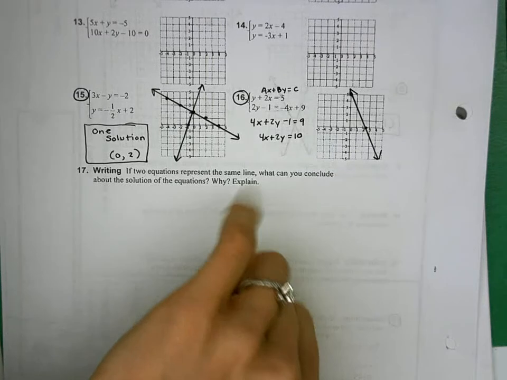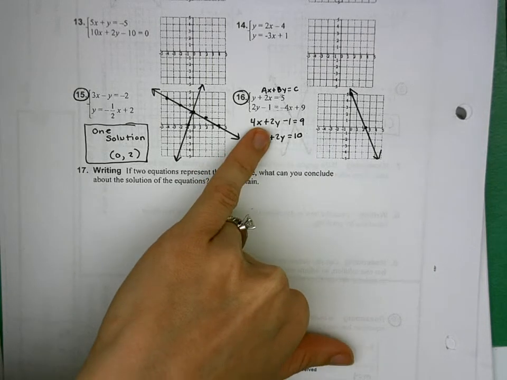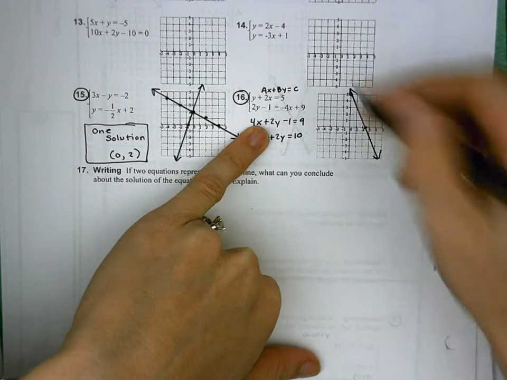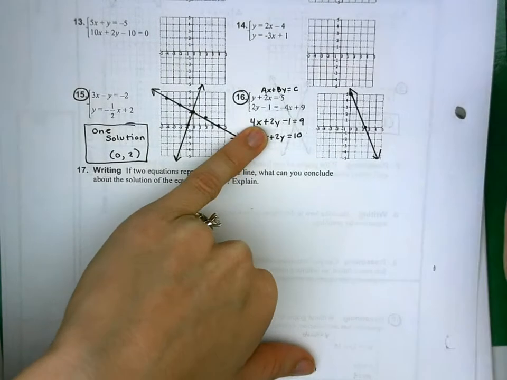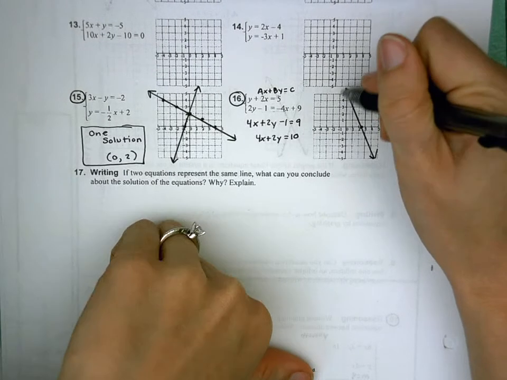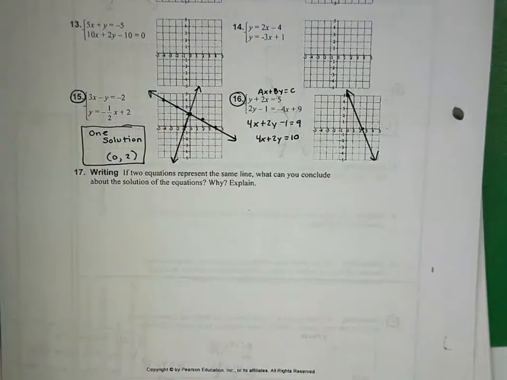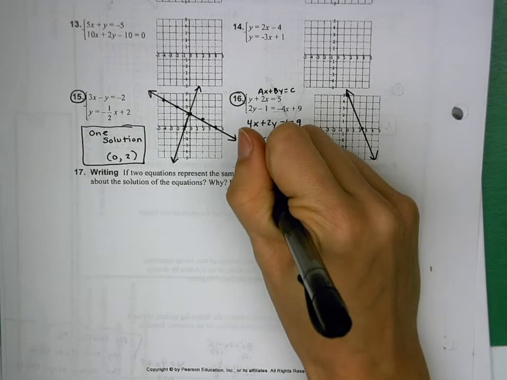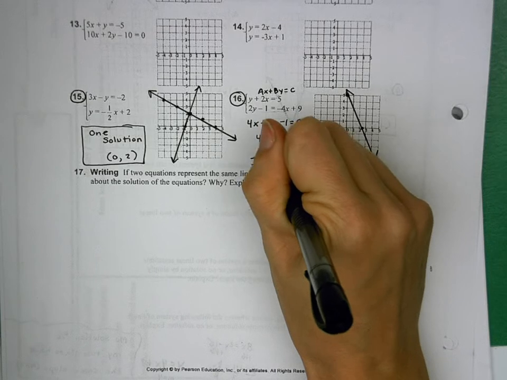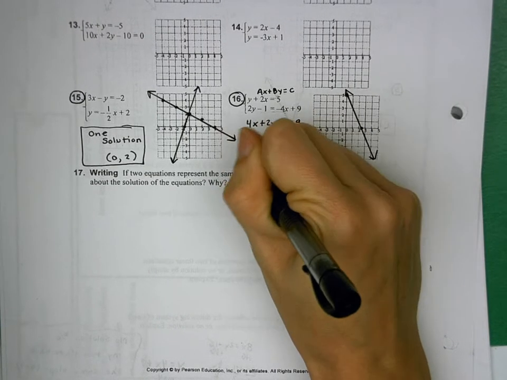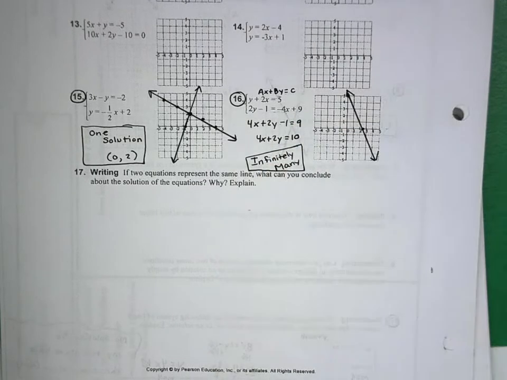And when I do my y-intercept, x equals 0, so I'll cover up the x, and I get 2y equals 10, and dividing that 2 over, we get y equals 5, which is the same point. And so when I connect these 2 points, I get the same line. They're the exact same line. And so what does that mean? Well, it means that I have infinite solutions. Because every point on that line is a solution. And there you go.